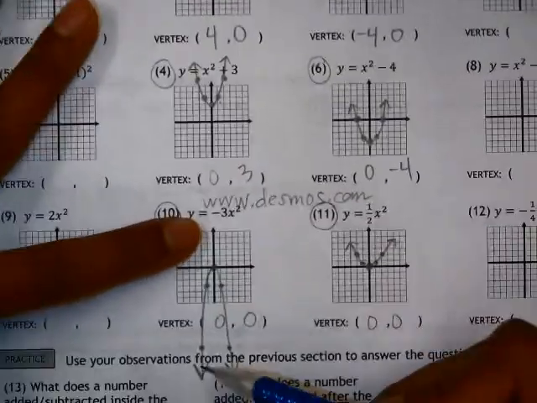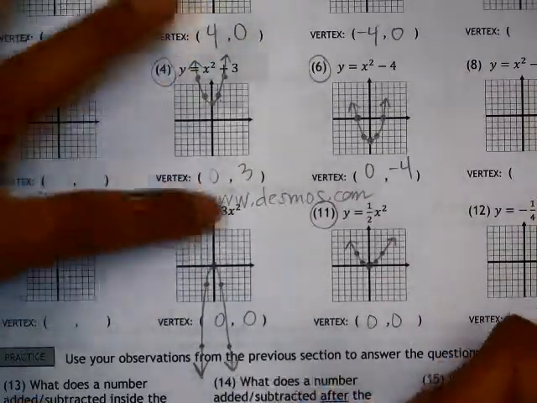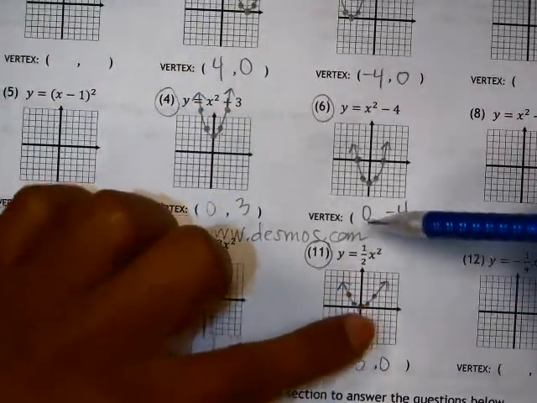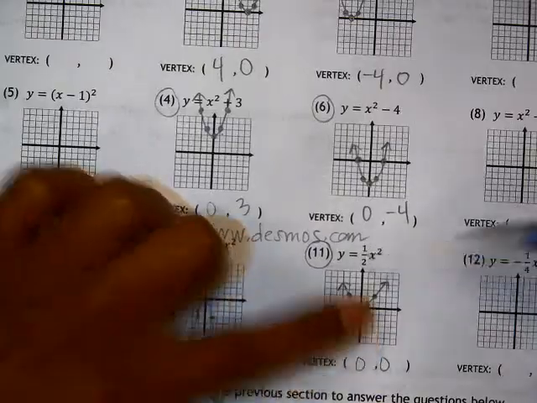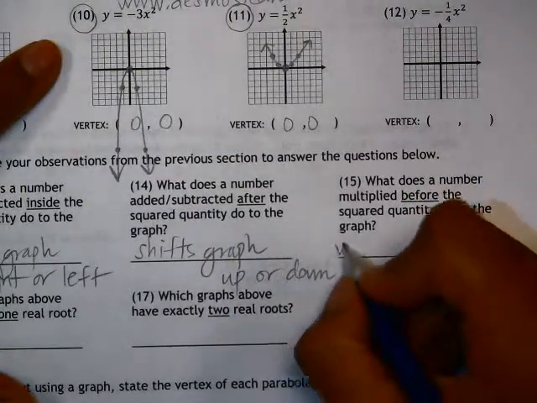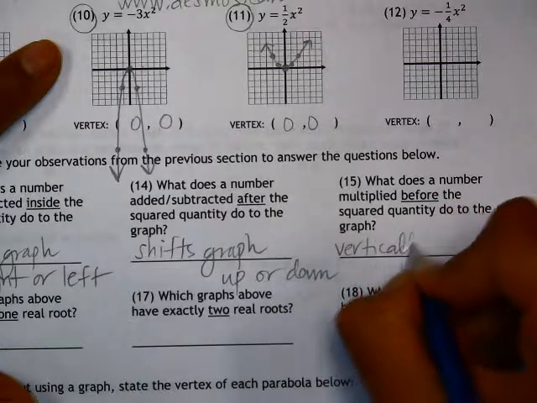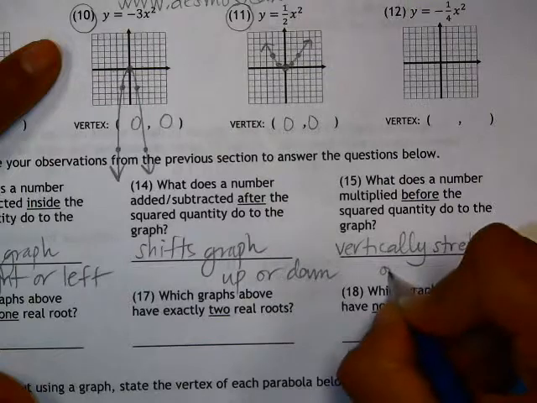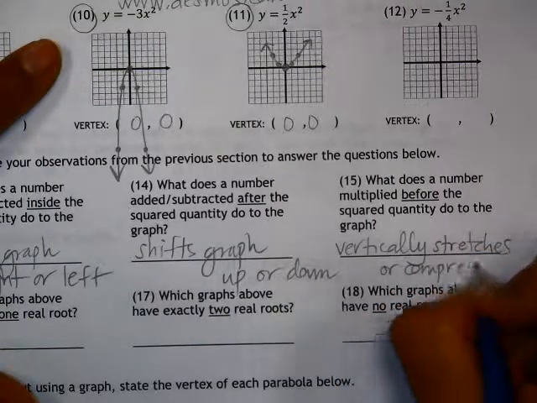So what that means is this one has been vertically stretched, which makes the graph narrower. This one has been vertically compressed, which means the graph gets wider. So a number multiplied before the squared quantity either vertically stretches it or vertically compresses it.